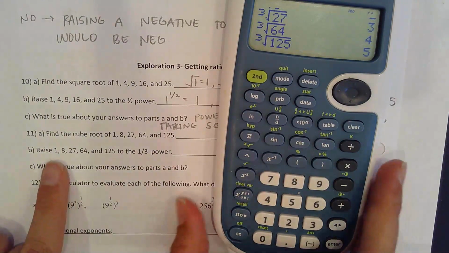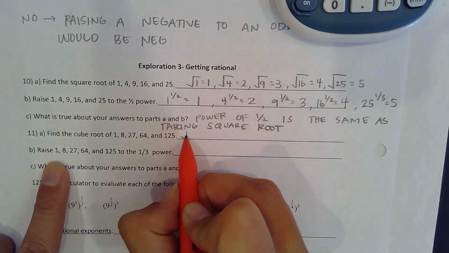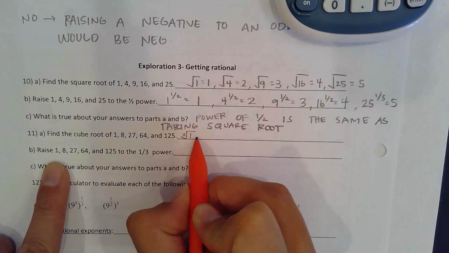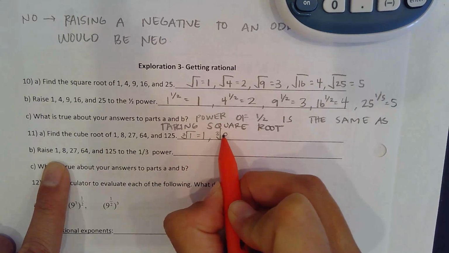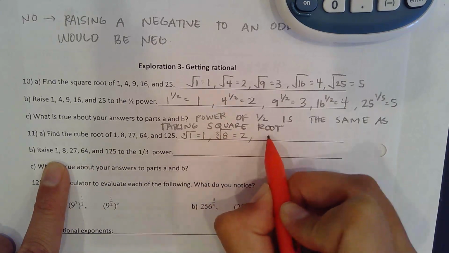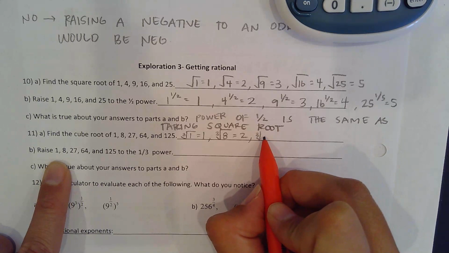So what do you think is going to happen when you raise it to the 1/3 power? It's going to be the same thing, right? So very similar to what we did in number 10 up there, right?